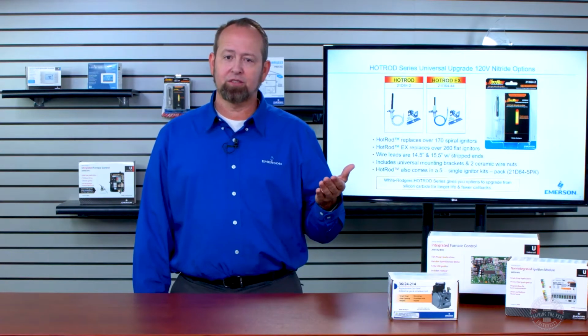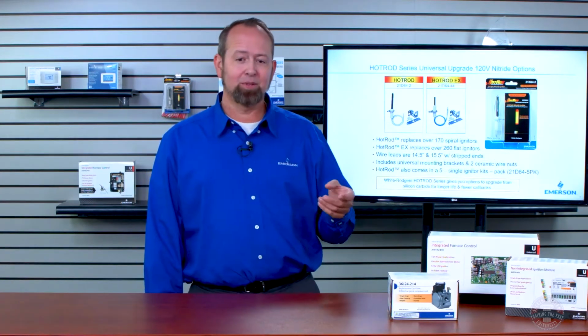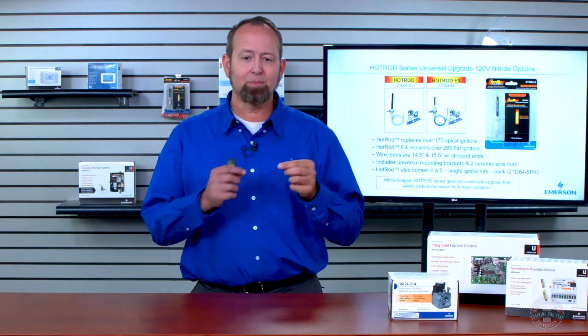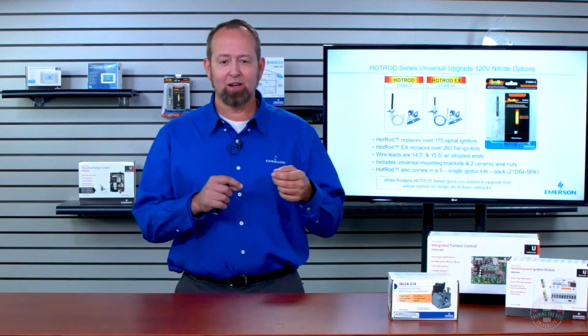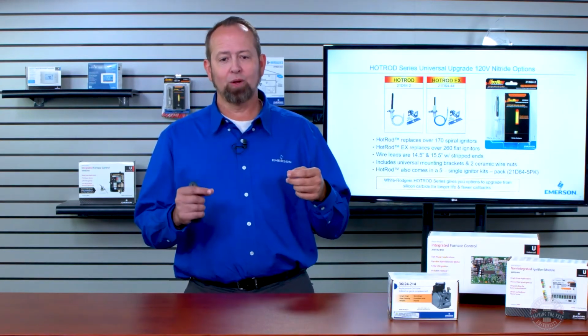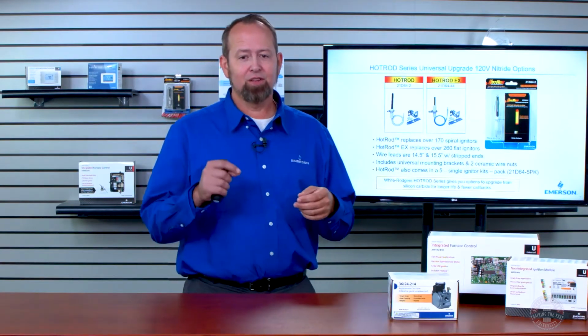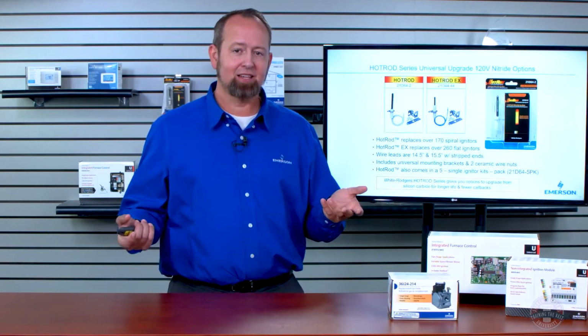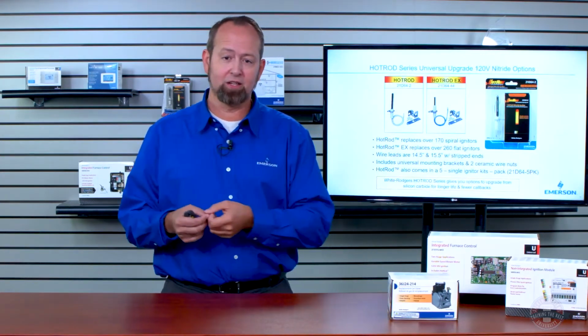How you connect that to the furnace, there are 2 options. As a former contractor, I would typically cut the plug-in off of the old igniter and wire nut that old plug-in onto this igniter and leave the furnace wiring harness intact. You can also cut the plug off of the wiring harness and wire nut directly to that.